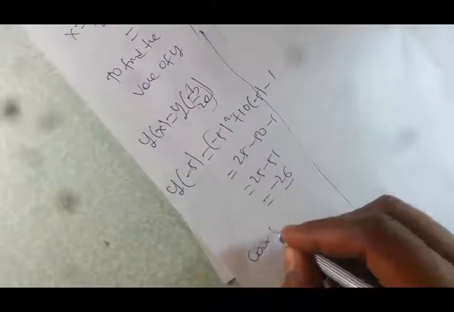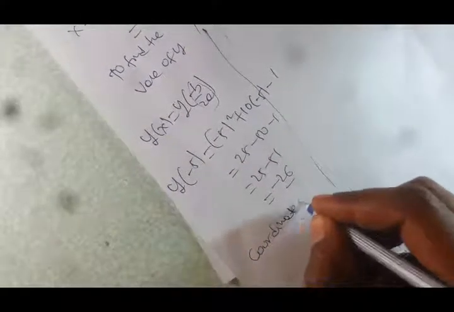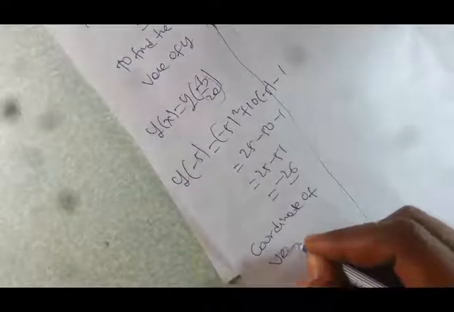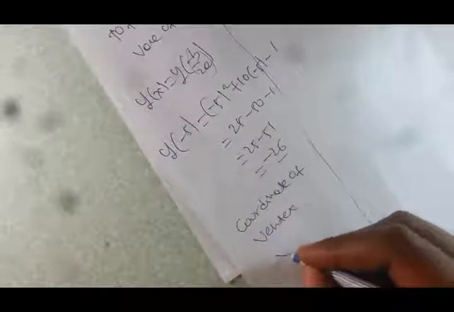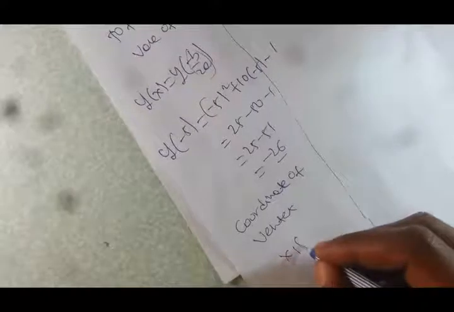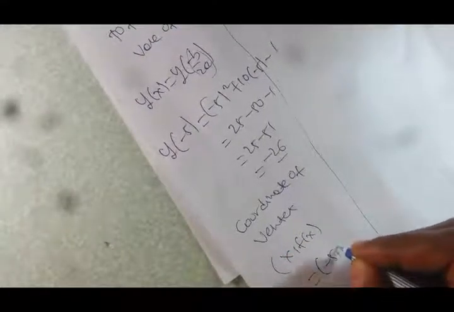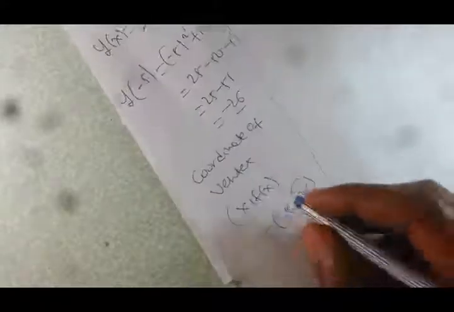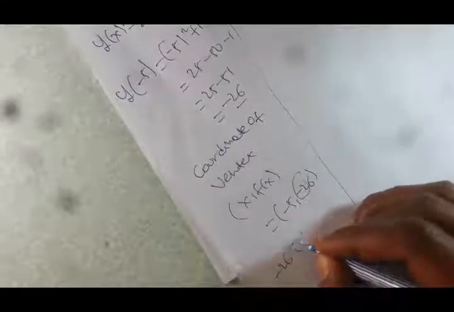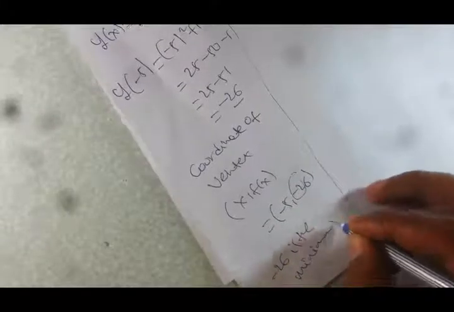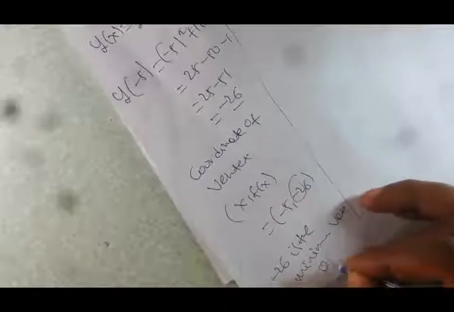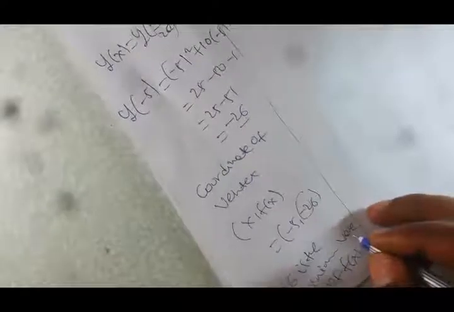Therefore the coordinate of the vertex is x, f of x, equal to minus 5, minus 26. Therefore minus 26 is the minimum value of f of x.